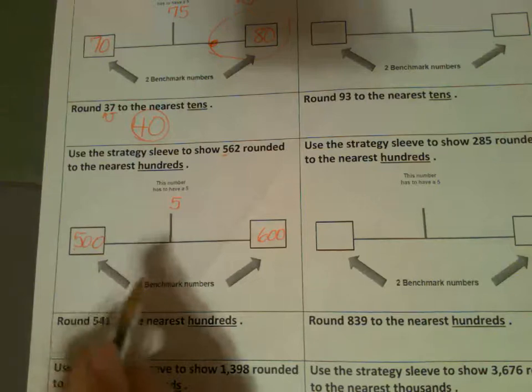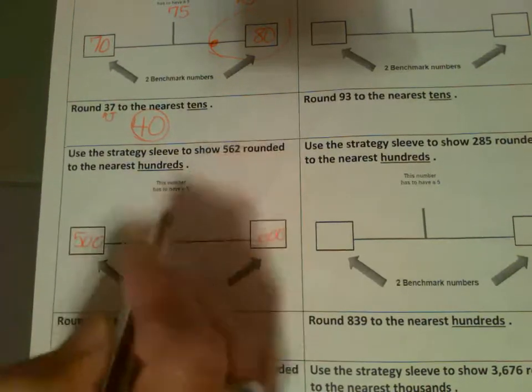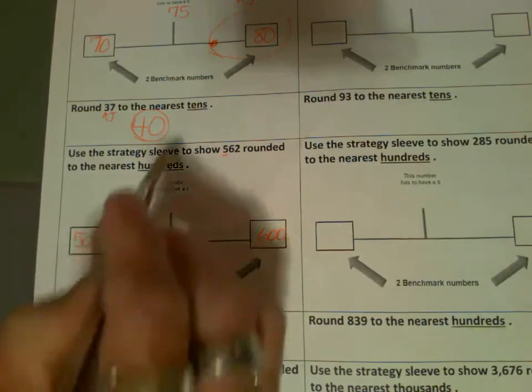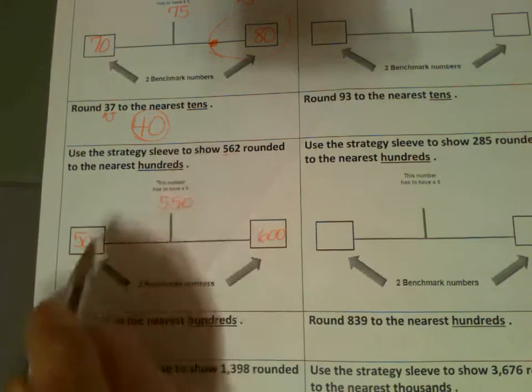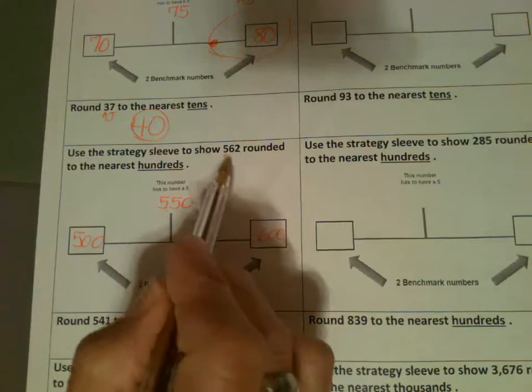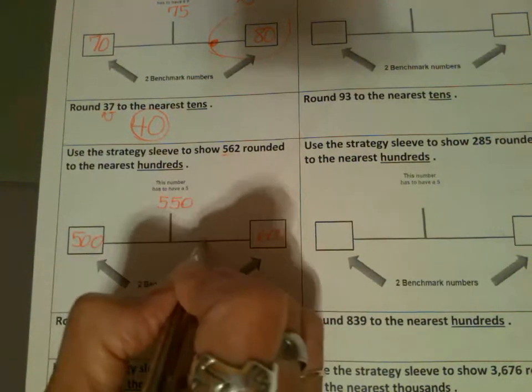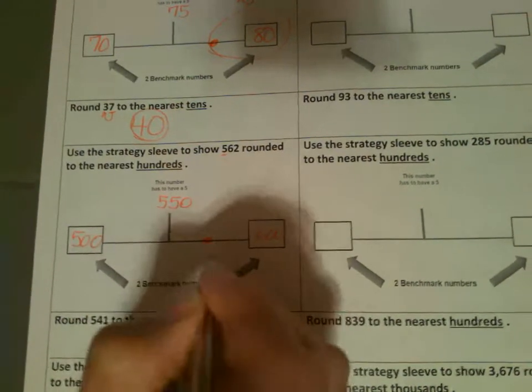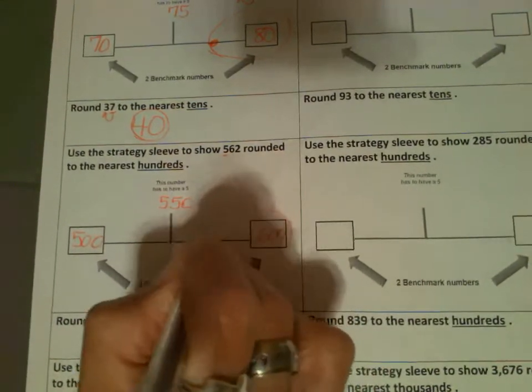And then I know that 50 is half of 100. So 50 comes here. And if this is 500, then that makes this 550. So 500, 550, 600. So where would 562 fall in that? It's going to be past 550, which means that I'm going to round to 600.